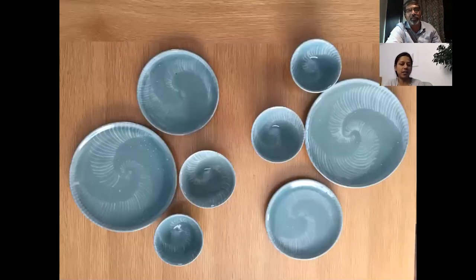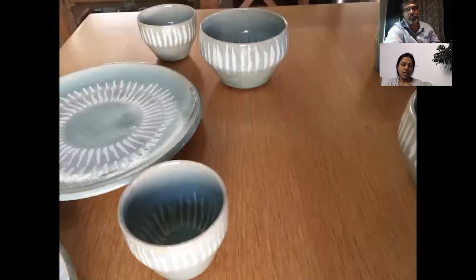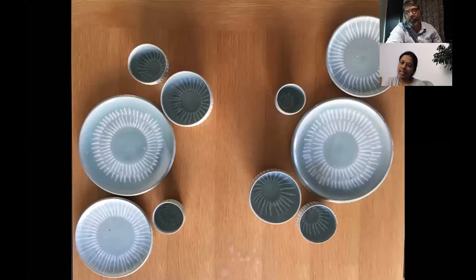Wonderful. Yes, I'm sorry that there was a delay, but I want to share these pieces that I made during quarantine. These are stoneware clay with celadon glazes, gas fired. Gas fired, yes.